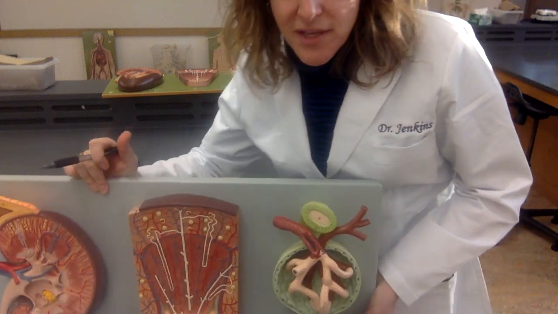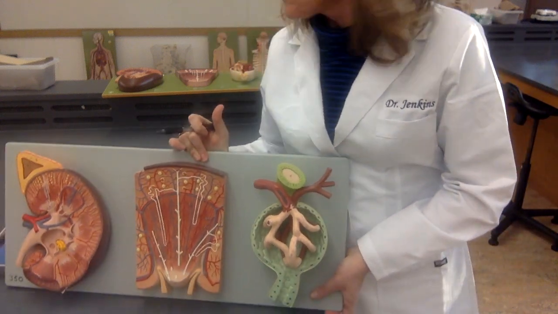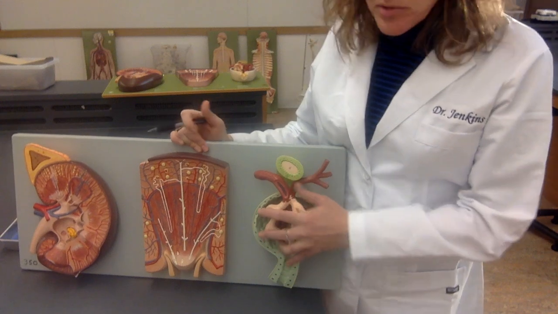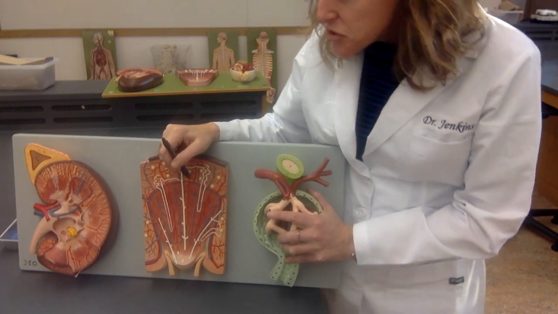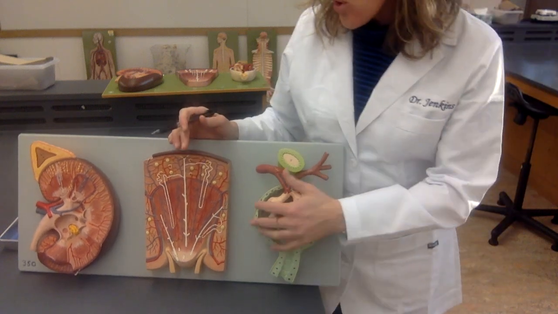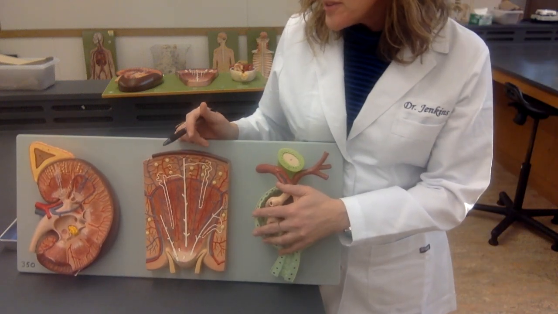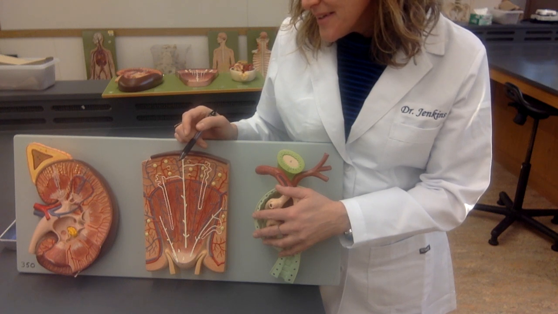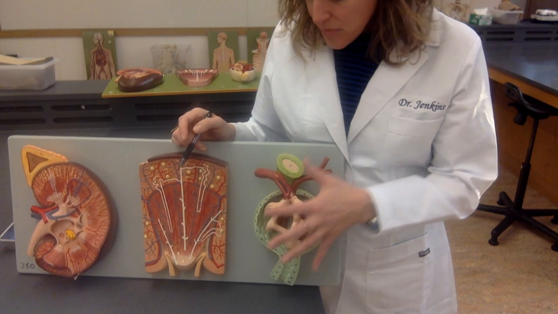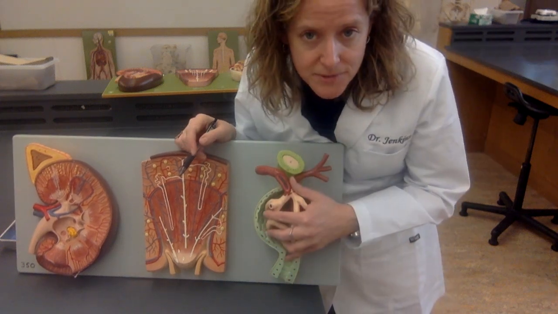Let's move on to the glomerulus. So this is an up-close look at this. Okay? If we were to look at this as a whole, we would say that, hold on, I'm just thinking for a minute. Nephron. This whole thing is the renal corpuscle, all right?